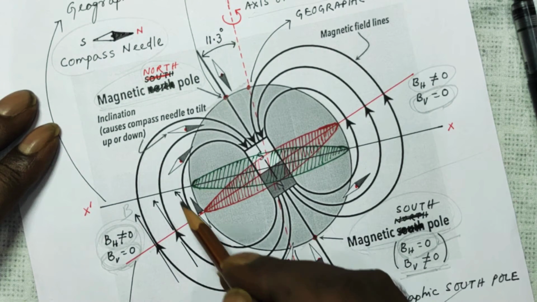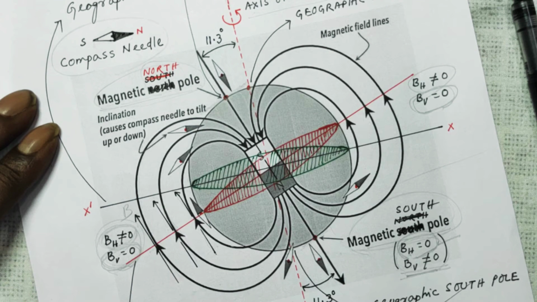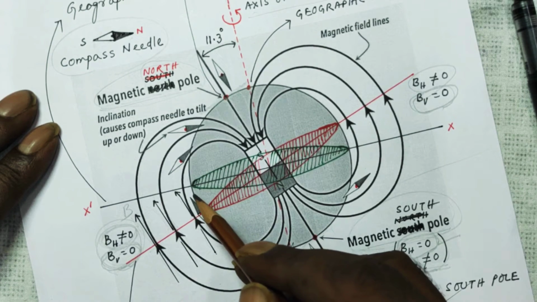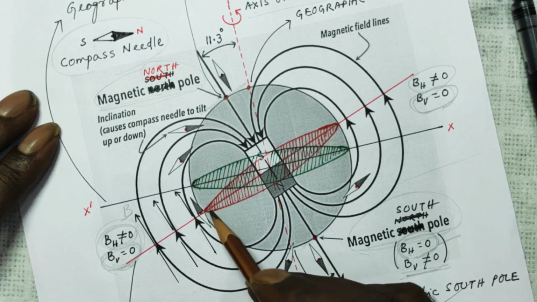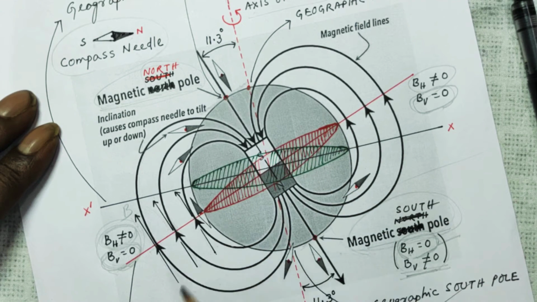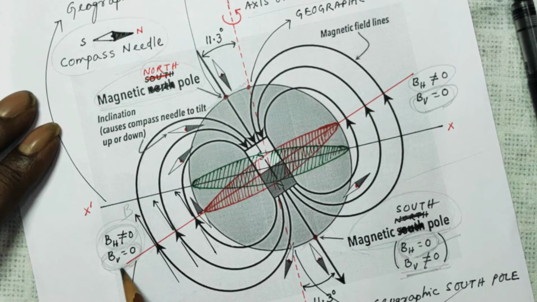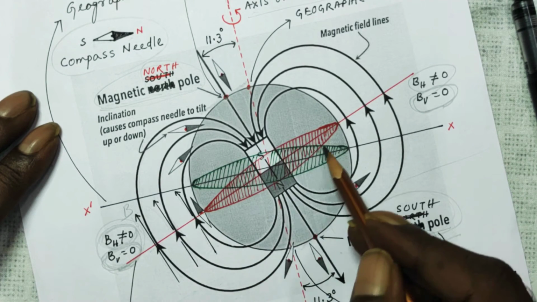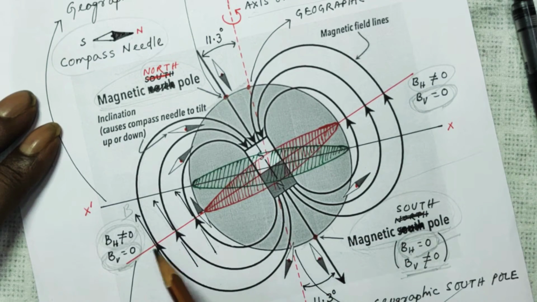When you draw a tangent to the line of force, that will give you the direction of the magnetic field, and since that tangent is parallel to the earth's surface at all these points, meaning it is horizontal, there is no vertical component at all these points. That is, the vertical component is 0, and it is only horizontal.